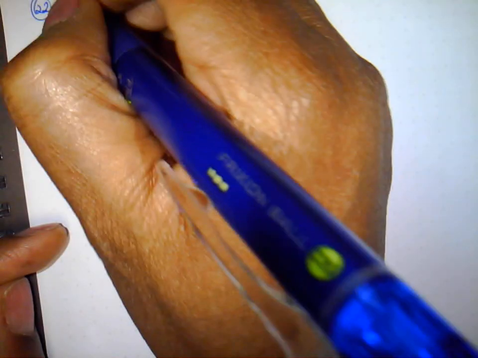All right. 22, we have negative 5x plus 4y equals 20, and 10x minus 8y equals negative 40.